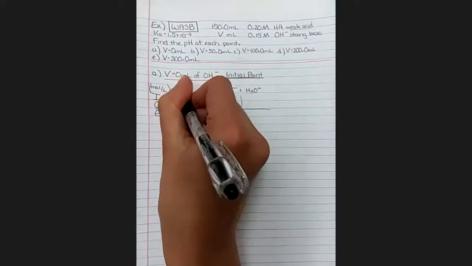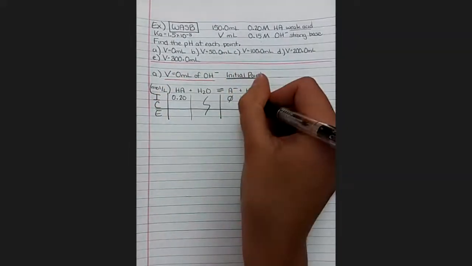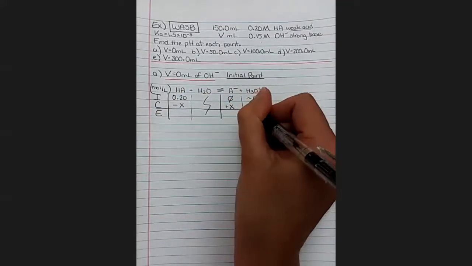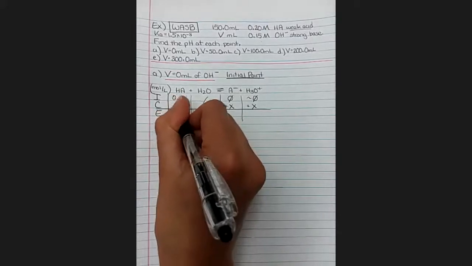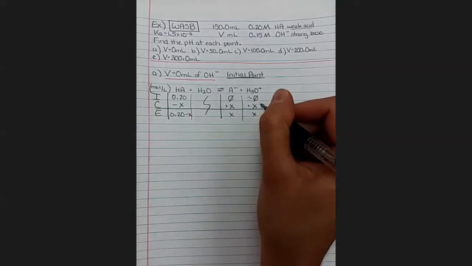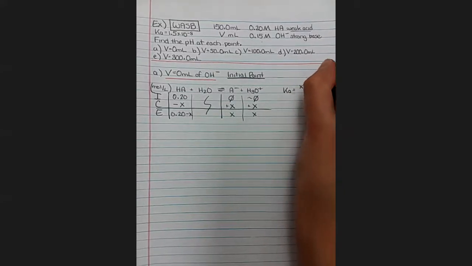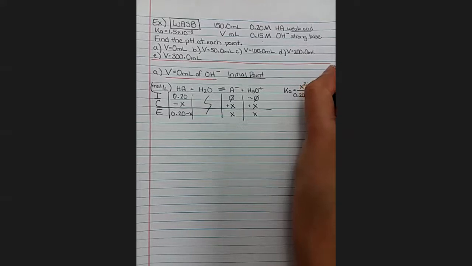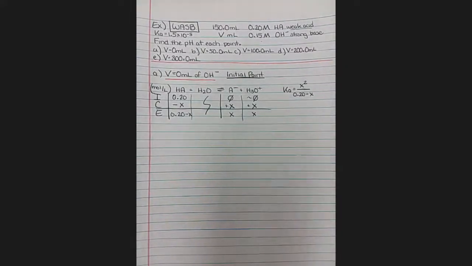So initially we have 0.20 molarity of acid. We have 0 of the conjugate base and approximately 0 of hydronium. And we shift to the right by some small unknown amount. We need to figure out how much we shift to find the pH. Okay, there's our numbers. We can set up a Ka. That's going to be x squared divided by 0.2 minus x. And we're going to assume that x is small.